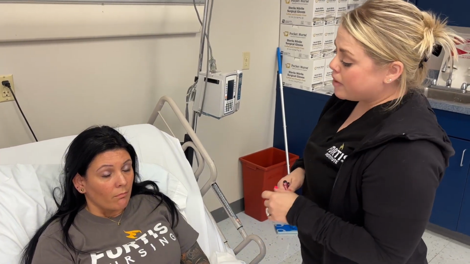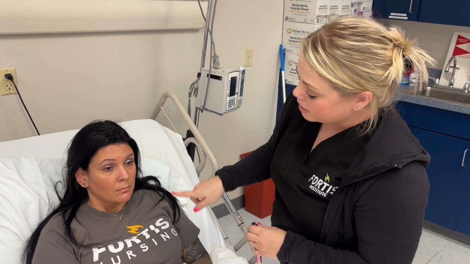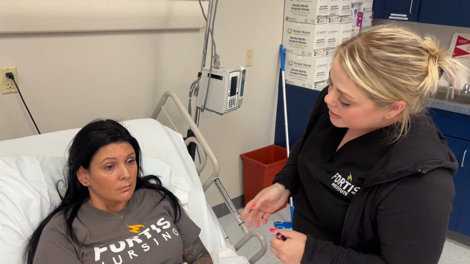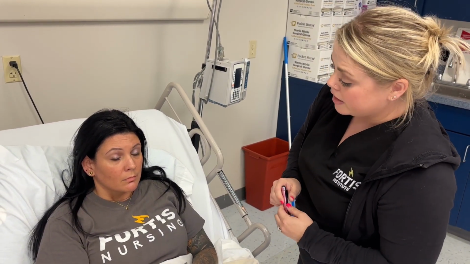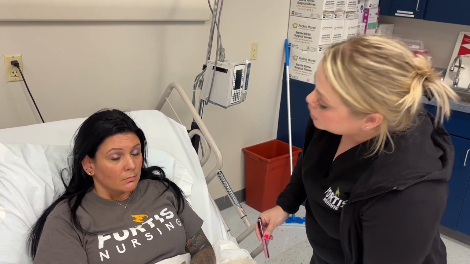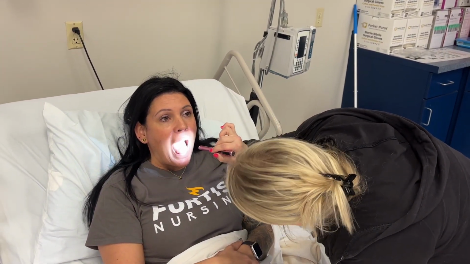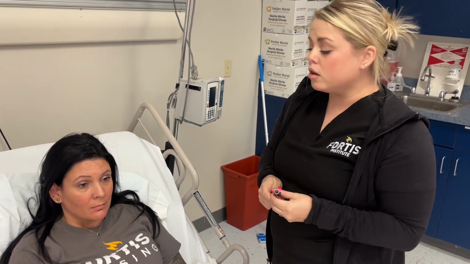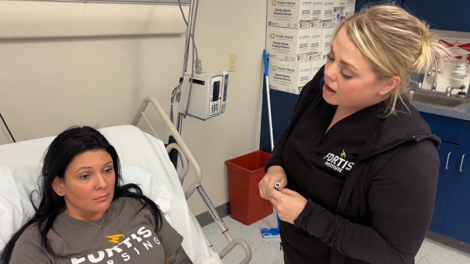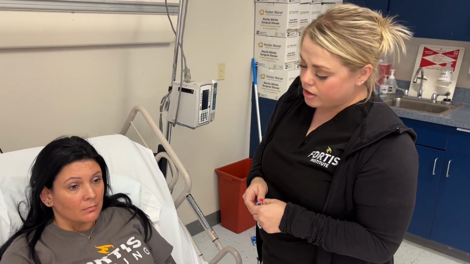Next, I'm going to assess the mouth. So I want to look externally at her lips. Skin is clean, dry, and intact. I don't note any lesions, dryness, or cracking. Can you open your mouth for me and say ah? Okay, so I'm looking at the uvula in the back of the throat. It should be midline. When she says ah, it should rise and fall with no deviations. I'm looking at the back of the throat for any type of exudate or drainage, and then also at her tonsils. Her tonsils are about a 2+, no inflammation, no exudate.